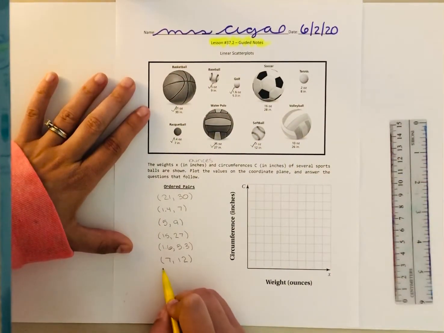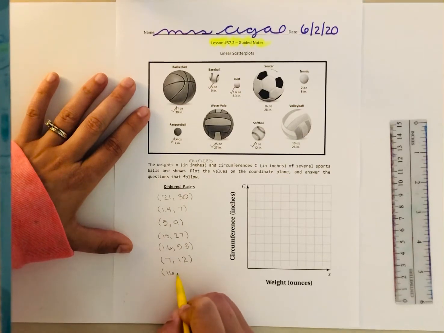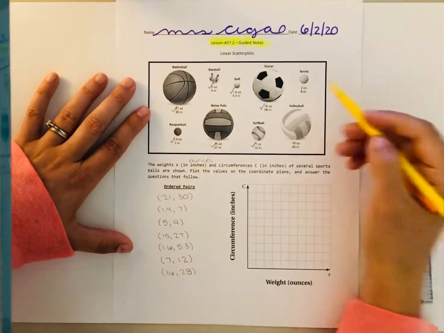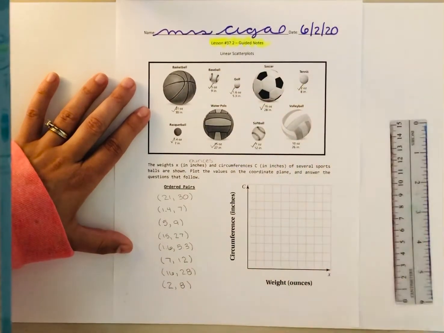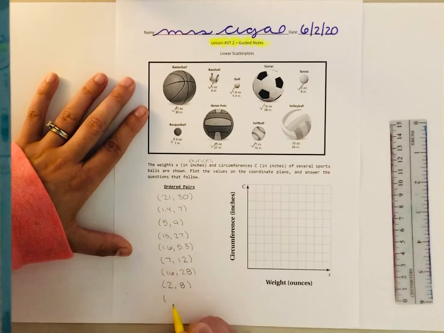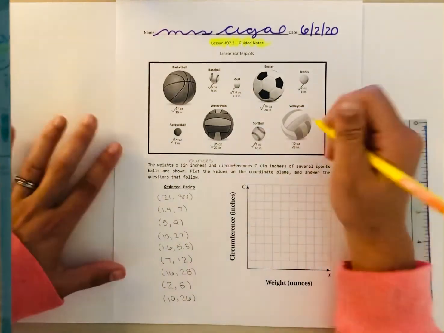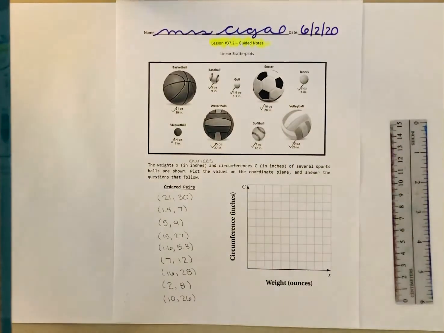Soccer ball, 16 ounces and 28-inch circumference. Tennis ball, 2 ounces in weight, 8 inches in circumference. And finally, our volleyball is 10 ounces in weight and 26 inches in circumference.